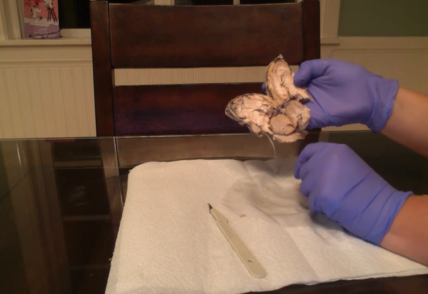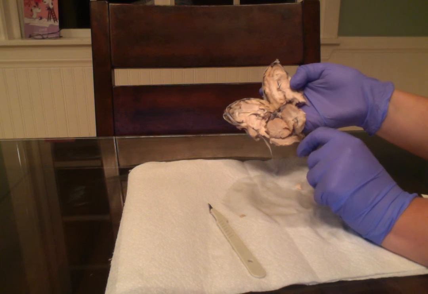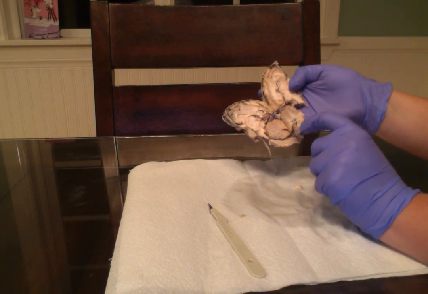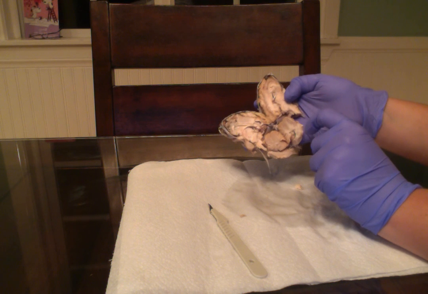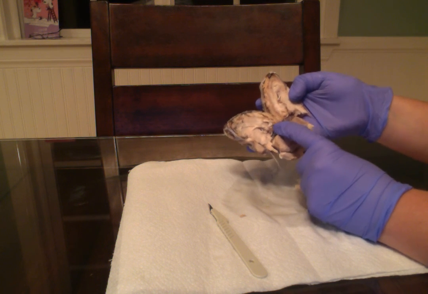And lastly, we're going to look at the pineal body, and the pineal body is right here. And that's all.